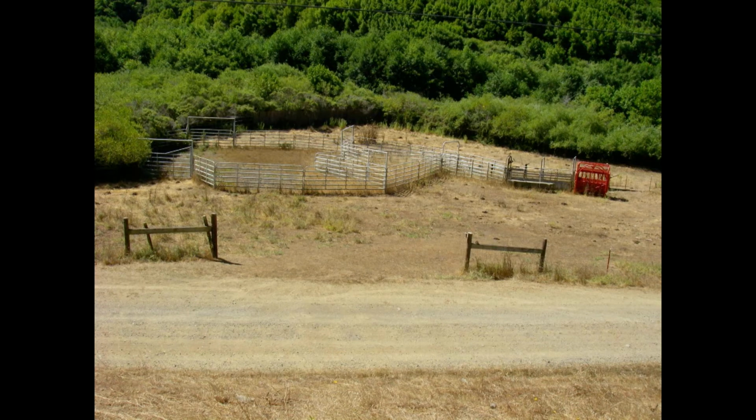It is important to keep in mind that some of the infrastructure features like corrals and barns were historically placed on flat grounds near waterways. Please take note of this and mitigate as necessary.